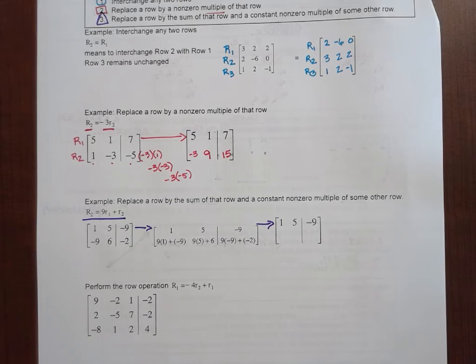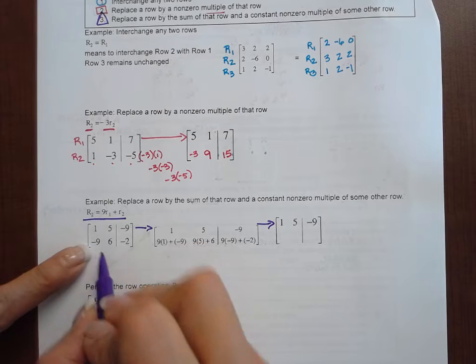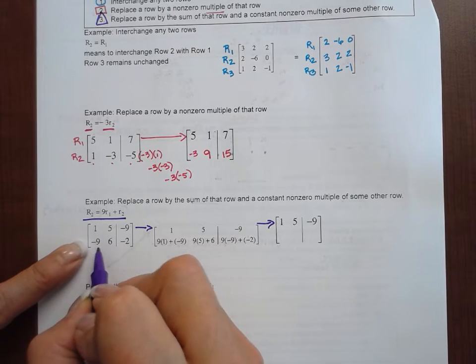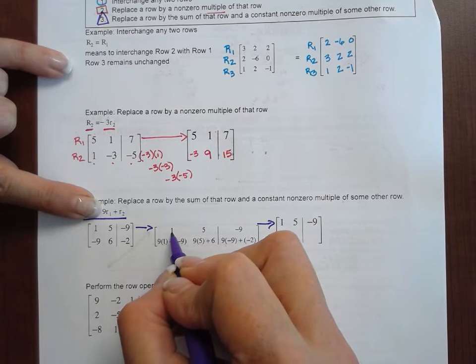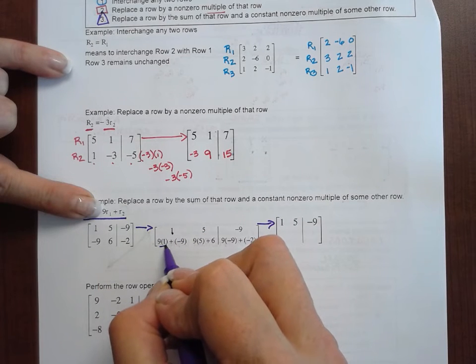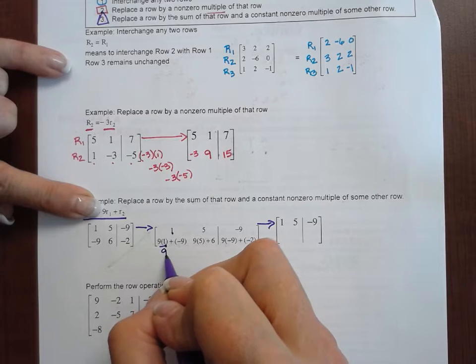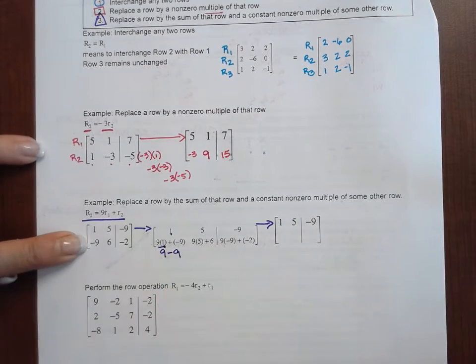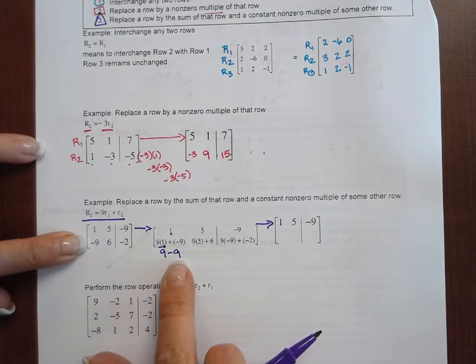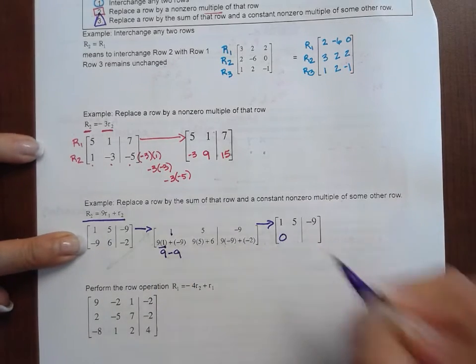My very first position: I take row 1, which was a 1, and multiply it by 9, which gives me 9, and then I add it to row 2. So I have 9 minus 9, which is going to give me 0.